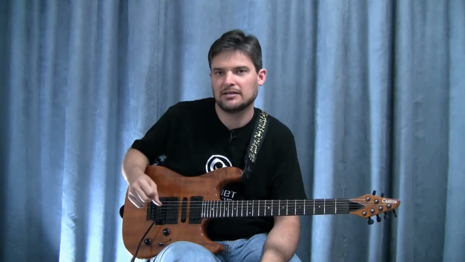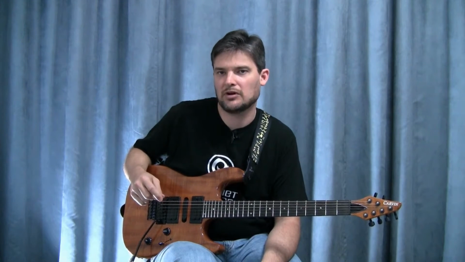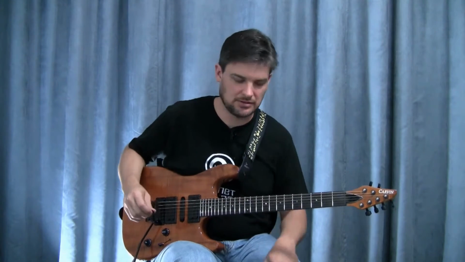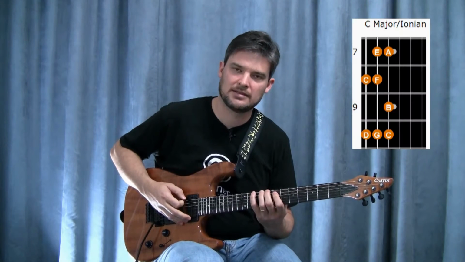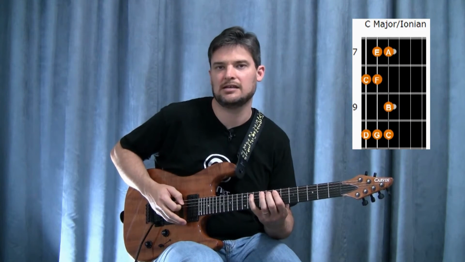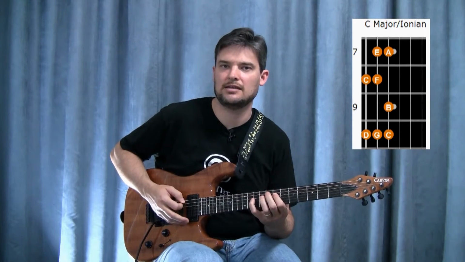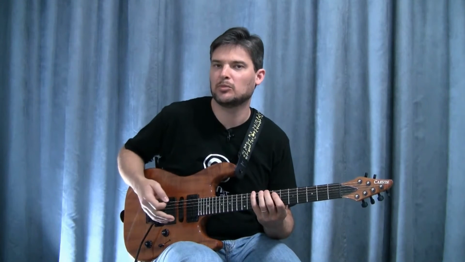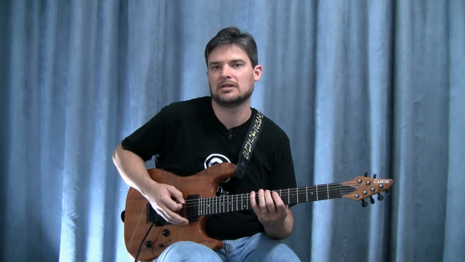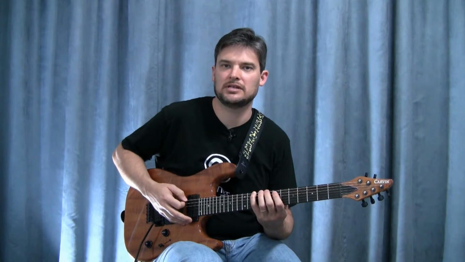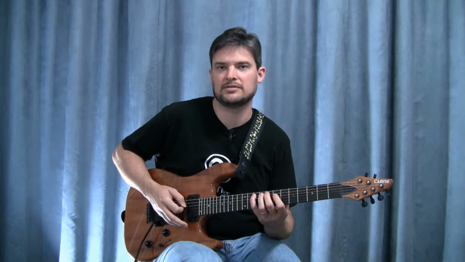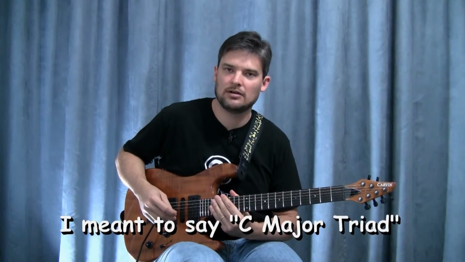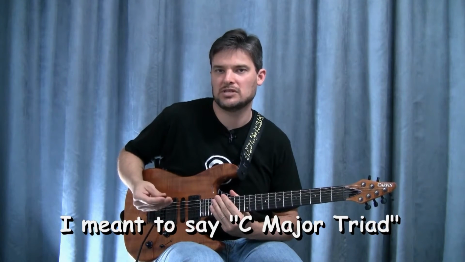The major triad comes from the major scale, and it's built off the 1st, 3rd, and 5th degrees of the major scale. So let's take the C major scale: C, D, E, F, G, A, B, C. Now we can designate a number for each note. So C would be 1, D is 2, E is 3, and so on: 4, 5, 6, 7, and 8. So the C major triad is built off the 1st, 3rd, and 5th, which would be C, E, G.